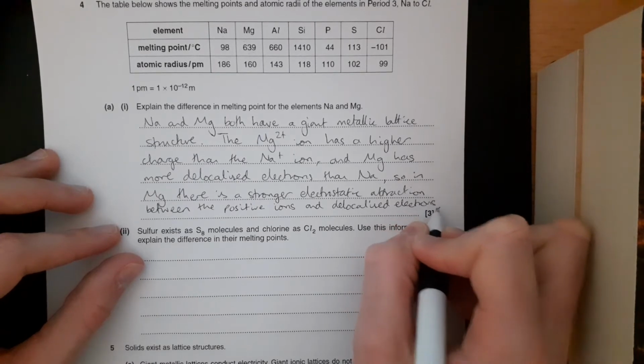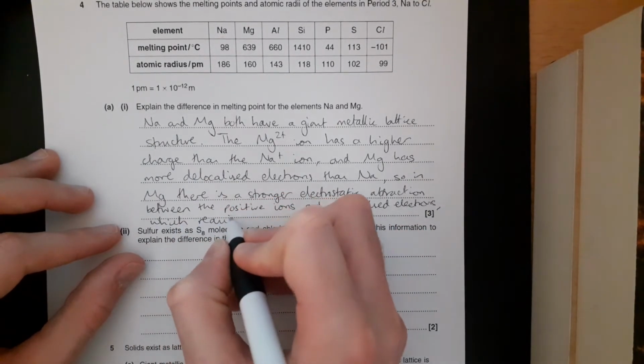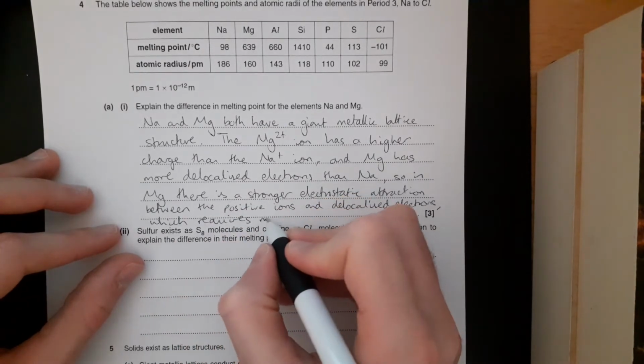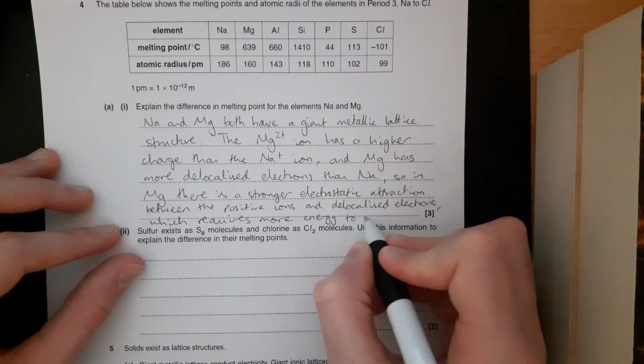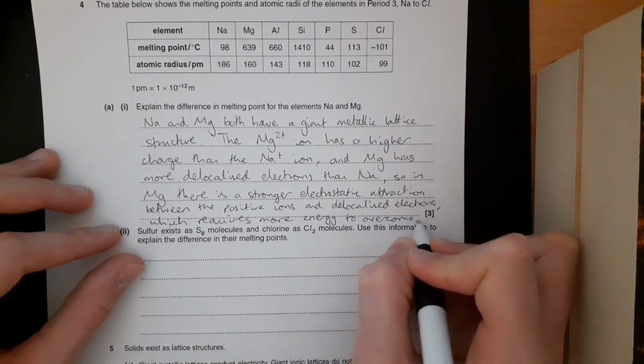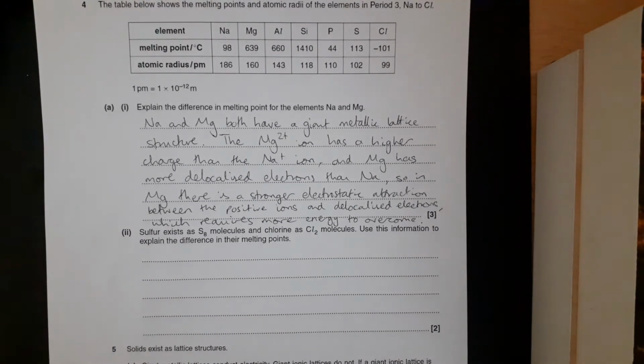And then we're going to say the same thing we did on the previous question, which requires more energy to overcome. Okay, I always like to add that in. Sometimes you get yourself an extra mark just by putting that. Okay, so that's our sodium and our magnesium.